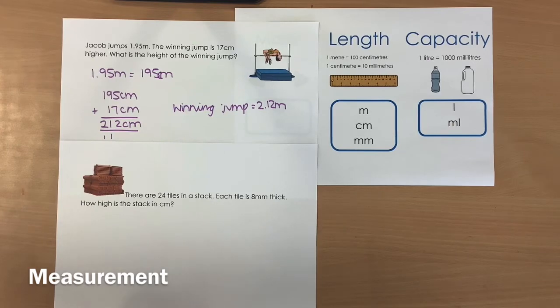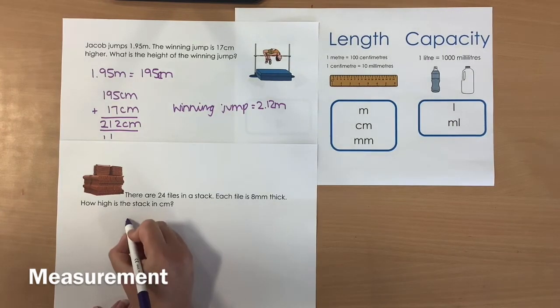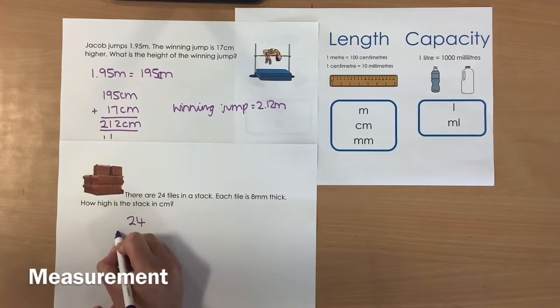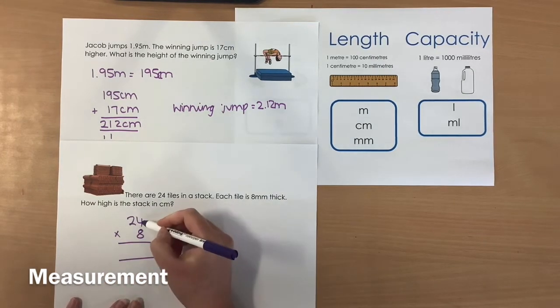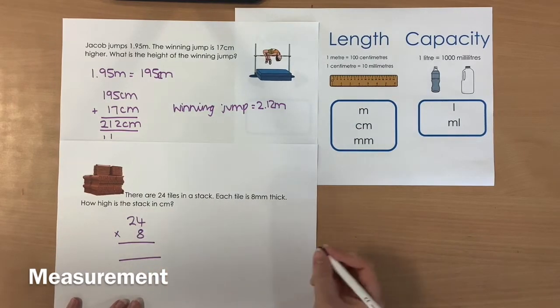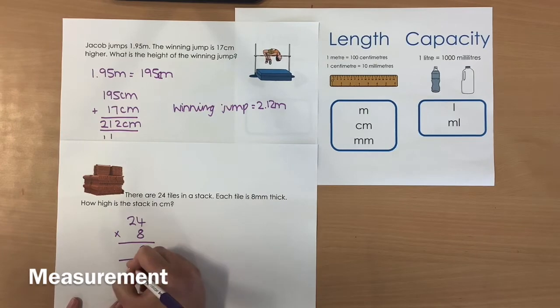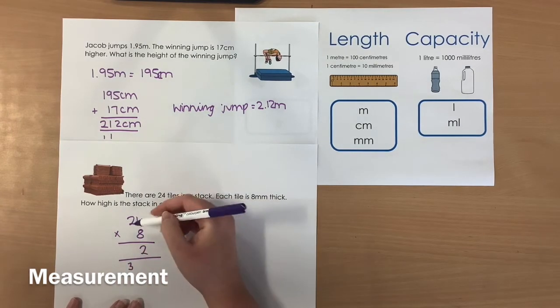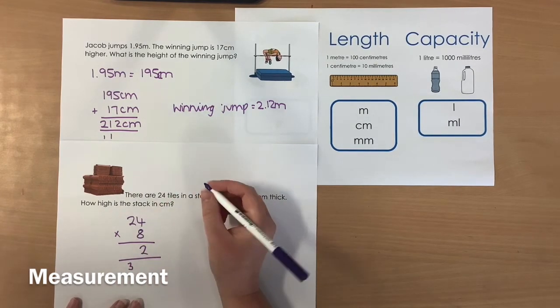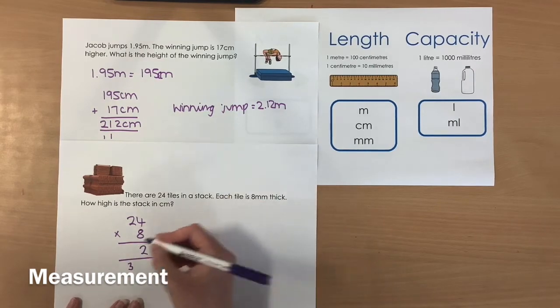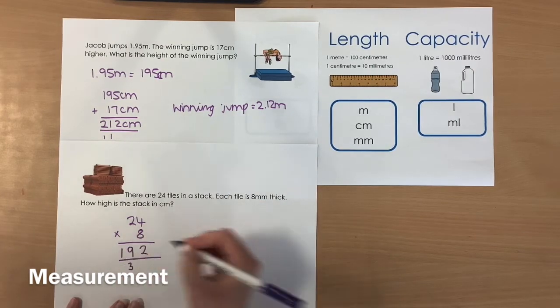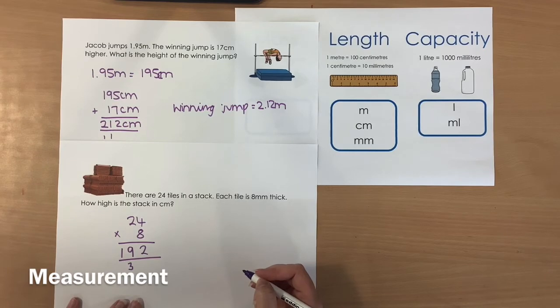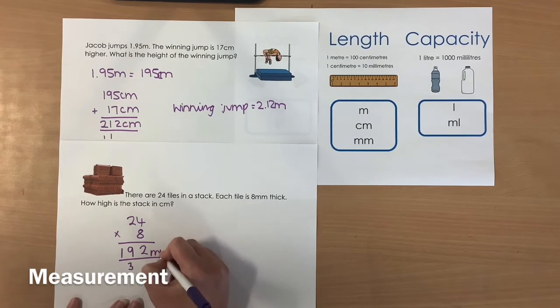This is a multiplication question, so I need to do 24 multiplied by 8. 4 ones times 8 is 32 ones, so I need to regroup. 2 tens times 8 is 16 tens. Add on the 3 is 19 tens, which is 192, and that would be millimetres.